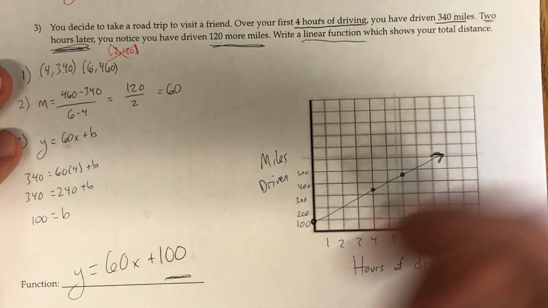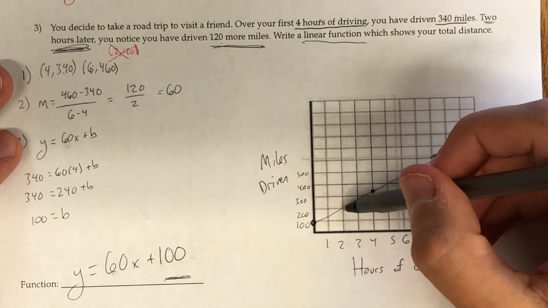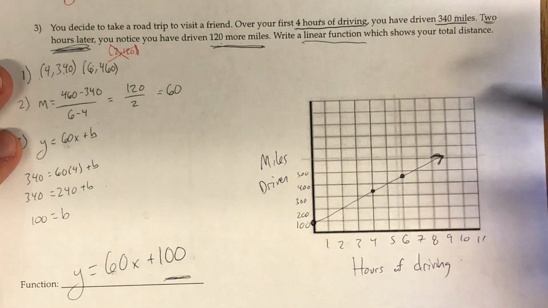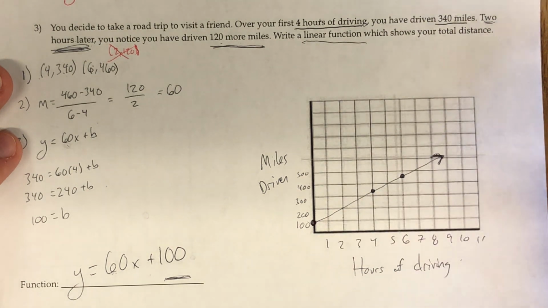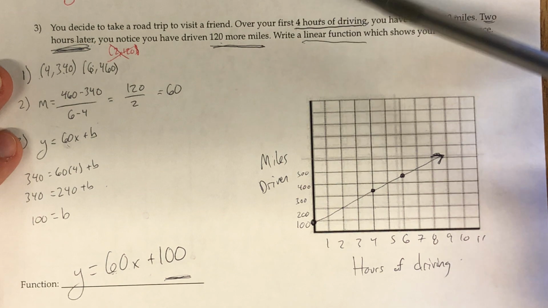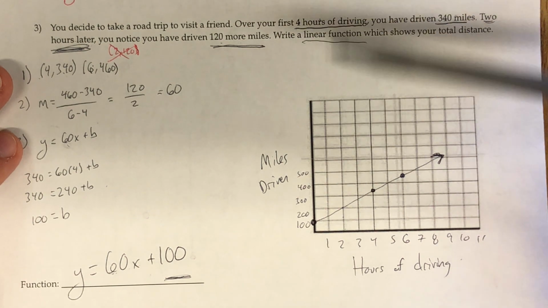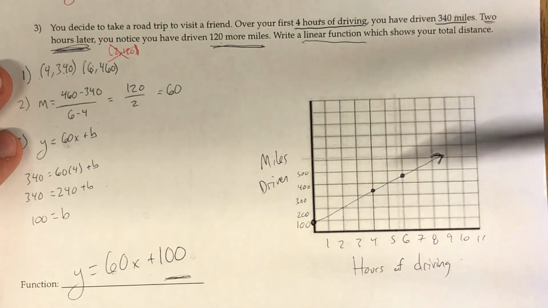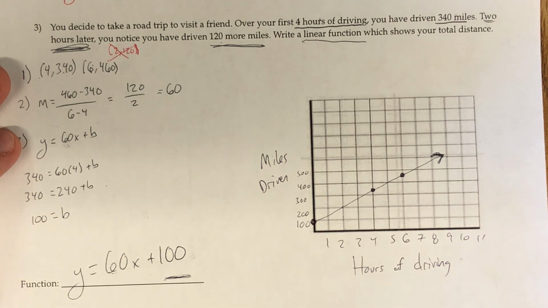You'll notice the y-intercept ends up being 100. If you use this point as like 2, 120, notice that doesn't really match up. It's going at like 200 there. So if you use that point at 2, 120, it doesn't work out for you, in that sometimes you have these problems where you've already driven a total number of miles. You have a starting point, and this is just talking about like your second day or something. You need to take that into consideration with the way that it's written.